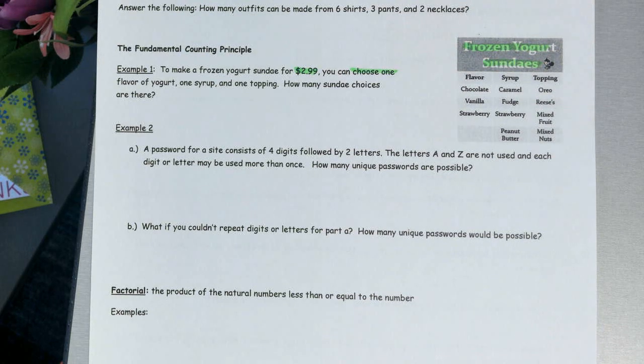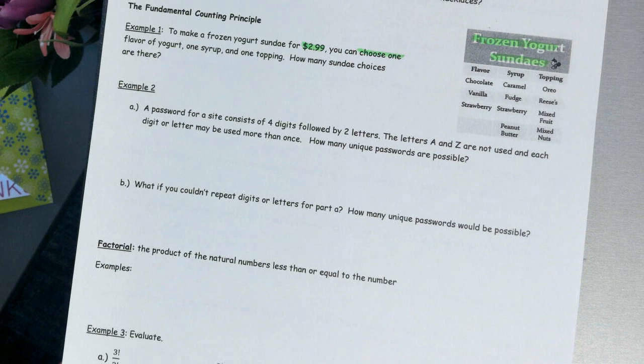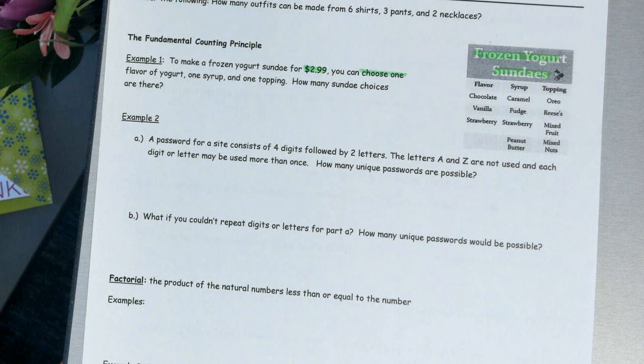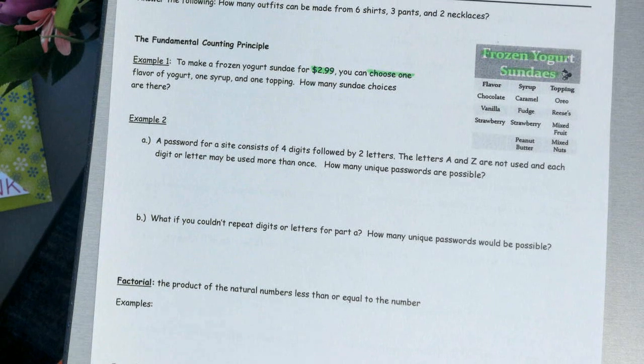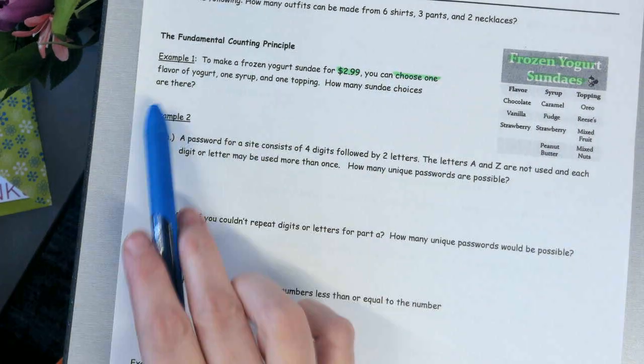Why does the price matter? It doesn't. I was getting happy.